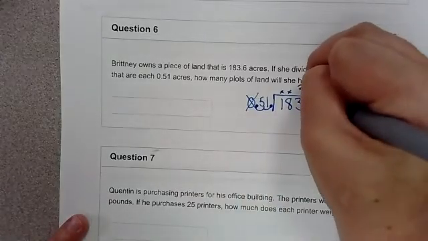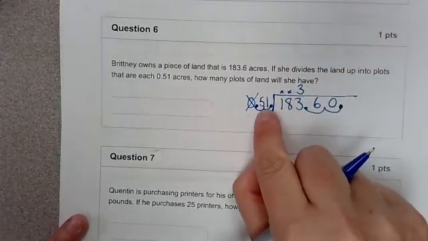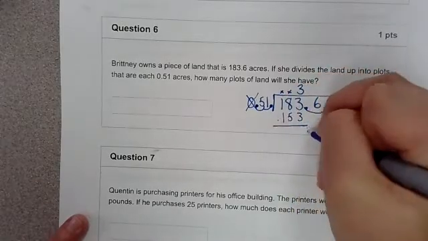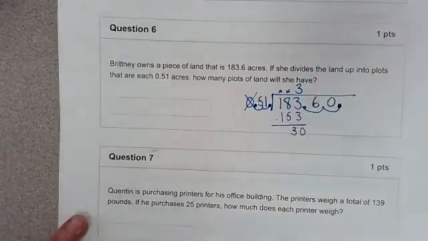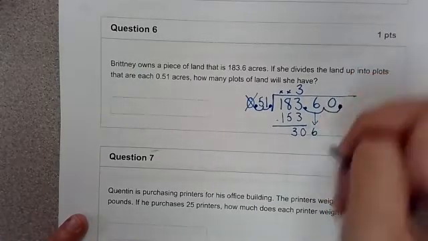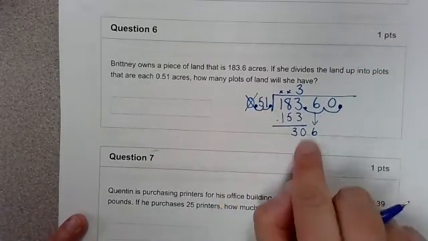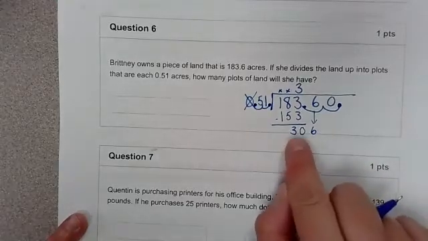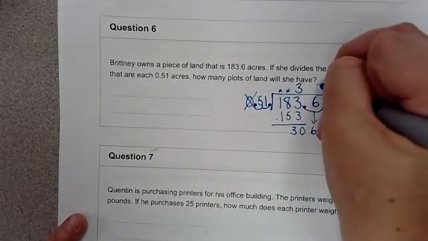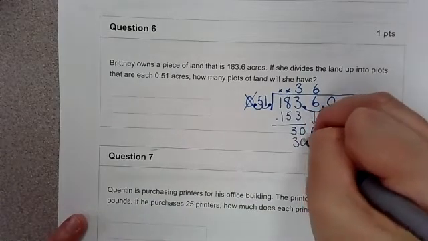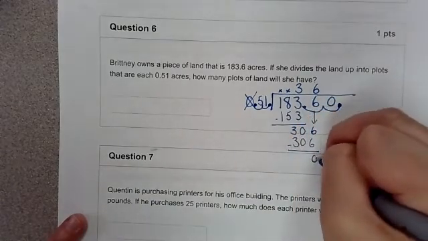Let's do 3. 3 times 51 is 153. When you subtract, you get 0, 3, you get 30. Do not forget that you're not done. Bring down the 6. How many 51s are in 306? Well, guys, we know that 6 times 5 is 30, right? Yeah. And we know that 6 times 1 is 6. So 30 and 6, that works. Put your 6 up here. 6 times 51 is 306. When you subtract, you get a 0.